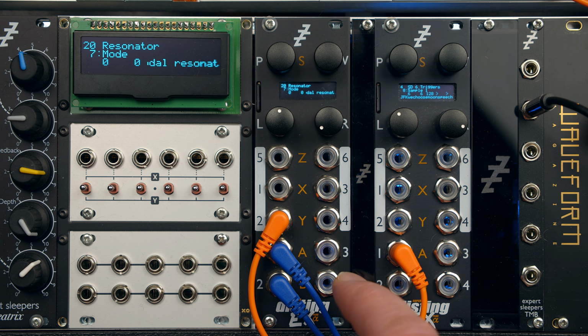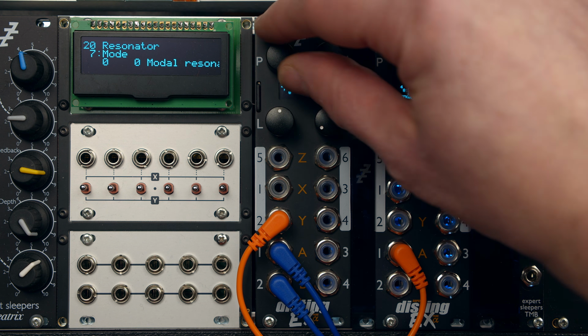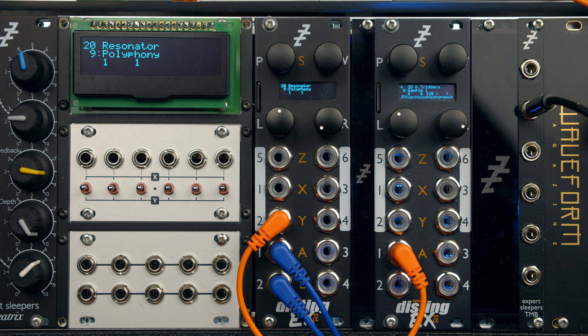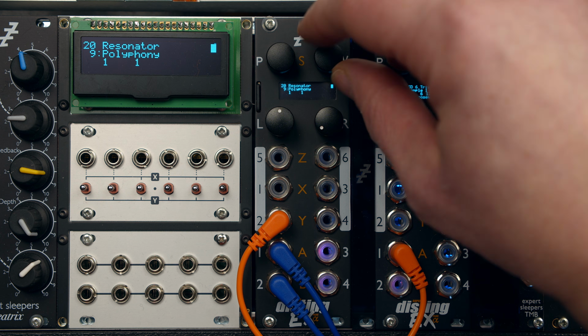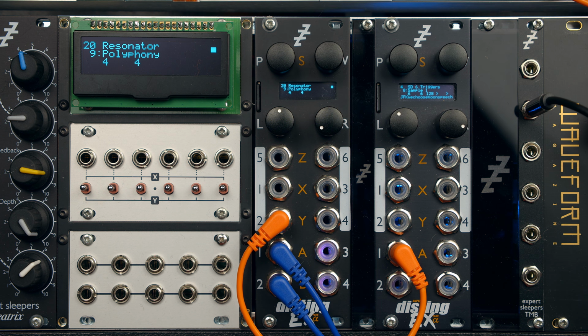And it's all over on the one output because at the moment the polyphony is set to 1, so it's only using what would be the odd output on the original Rings. We can change the polyphony up to 4, and now it's using the odd and even.